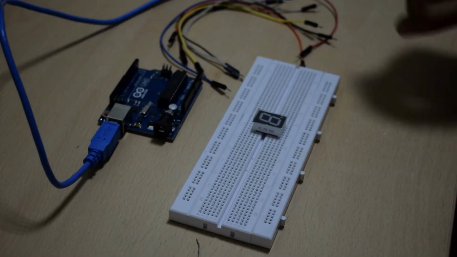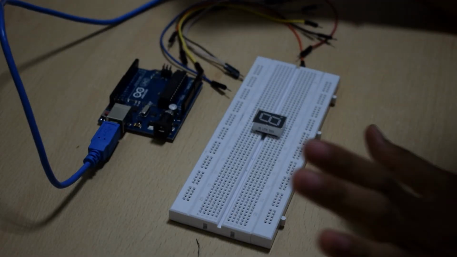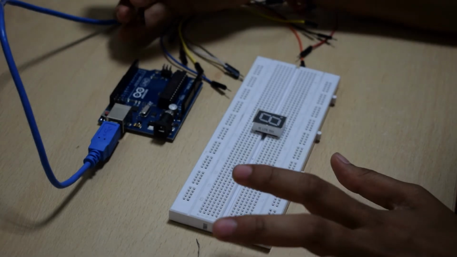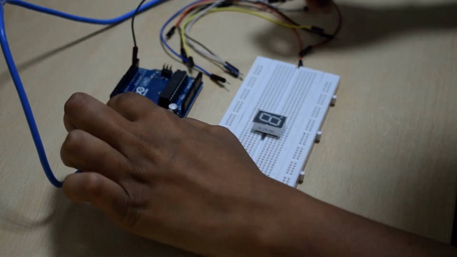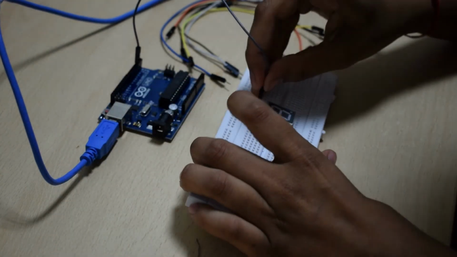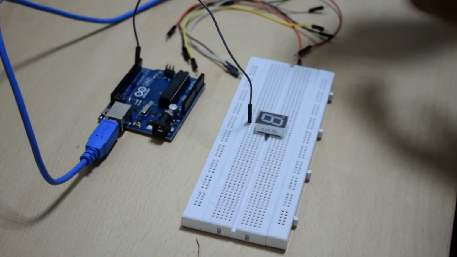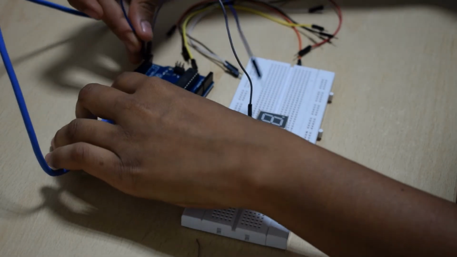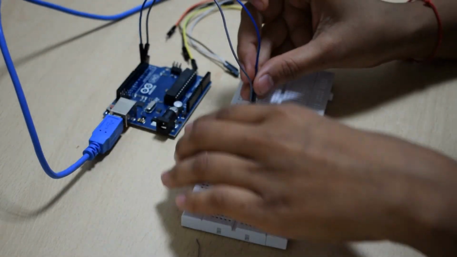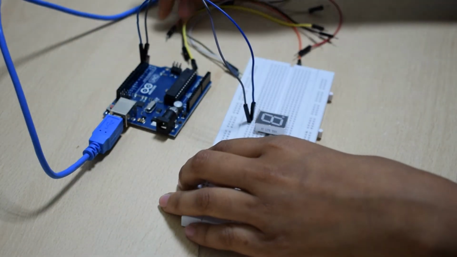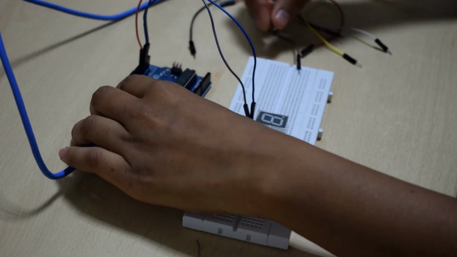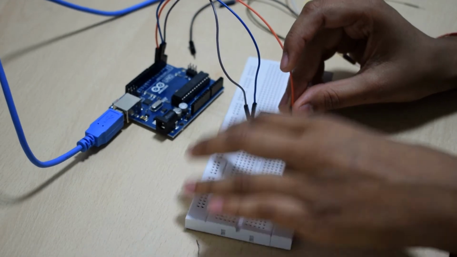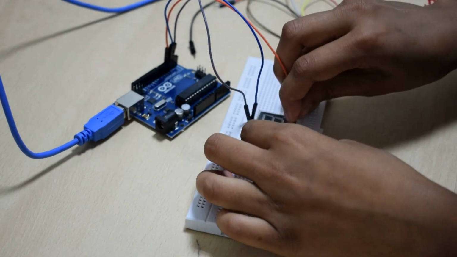These are the hardware components required for the setup. So let's begin the connection as shown in the table. First, connect the second pin on the Arduino to the A pin on the 7 segment, third pin on the Arduino to the B pin, fourth pin on the Arduino to the C pin.